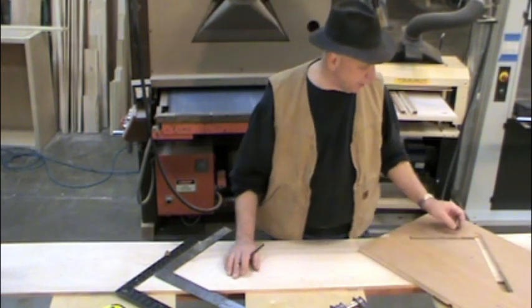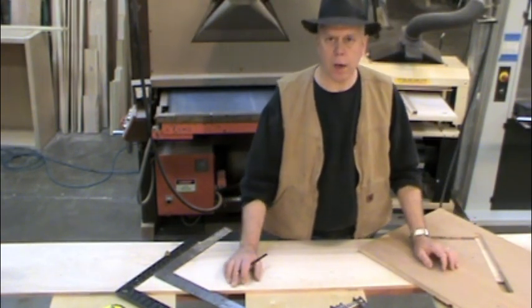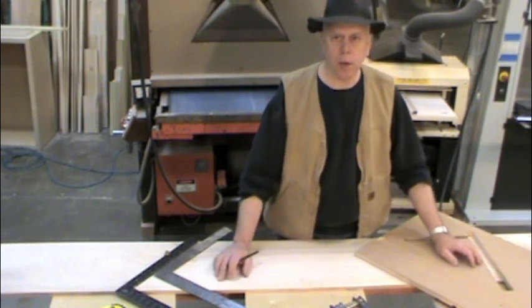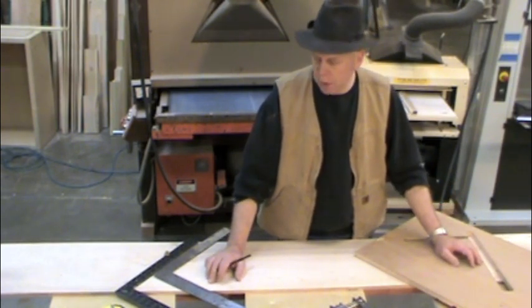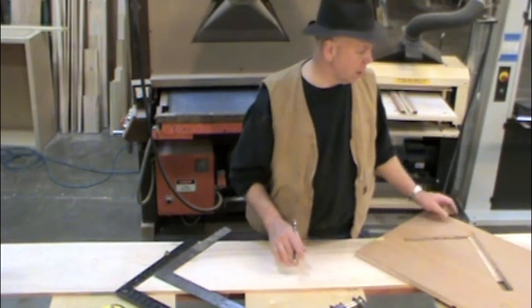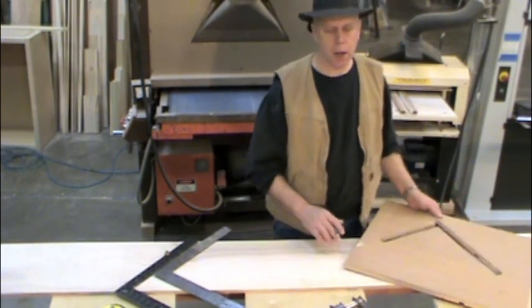Today we're going to look at doing the stringers for house stairs. This is done by routing out for the placement of the treads and risers instead of a traditional cut stringer. To do that, we need a template.